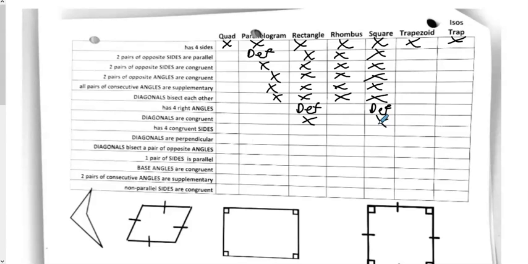Four congruent sides, that's the definition of a rhombus and the definition of a square. The diagonals are perpendicular. In other words, they form a right angle, 90 degrees. That is only the rhombus and the square. Diagonals bisect, cut in half, a pair of opposite angles. Okay? Diagonals bisect a pair of opposite angles. That's also just these two.